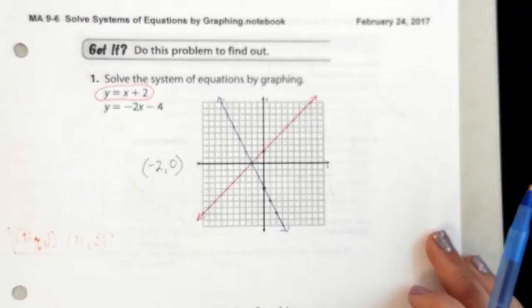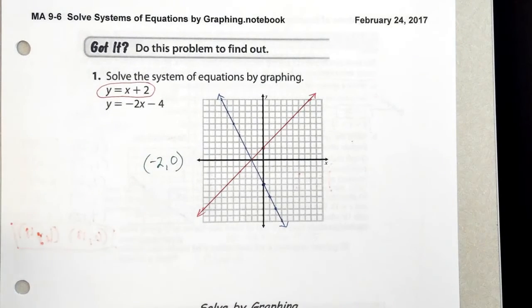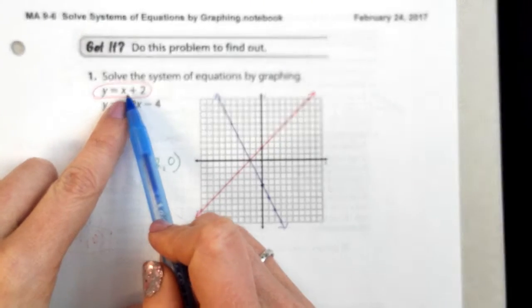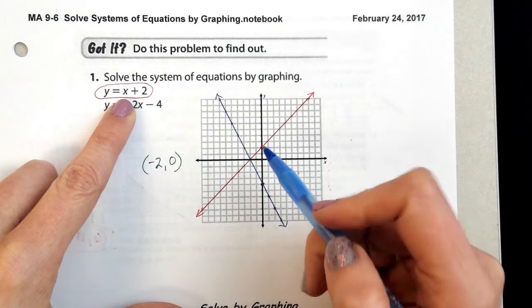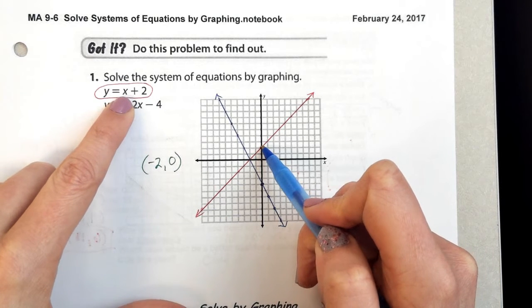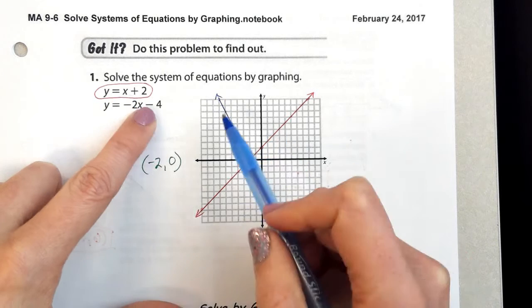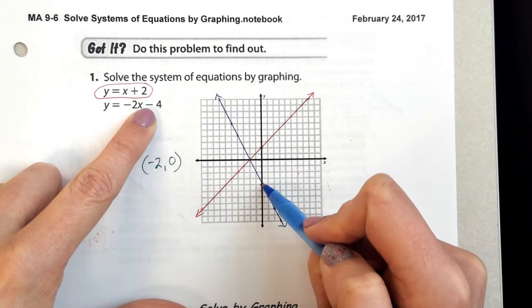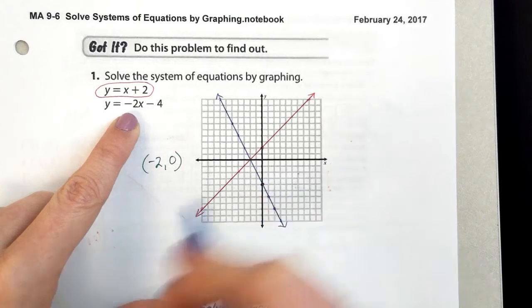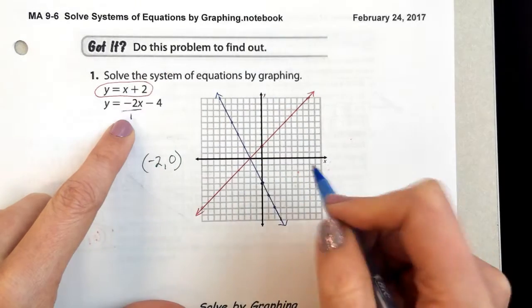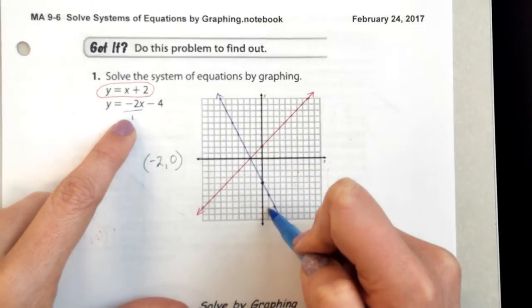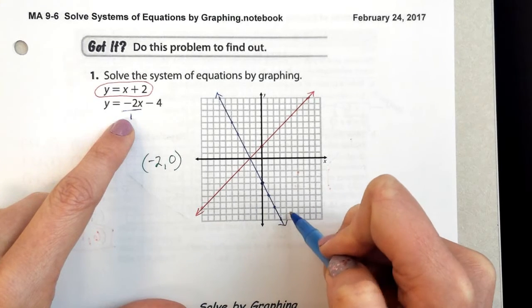On this example, again, we're going to graph them. So y equals x plus 2. I begin at positive 2. My slope is 1. So rise 1, run 1, rise 1, run 1, rise 1, run 1. On this one, I'm going to begin at -4. My slope is -2. That's really a -2 over 1. That's down 2, right 1, down 2, right 1, down 2, right 1.